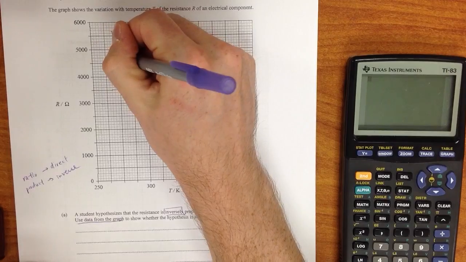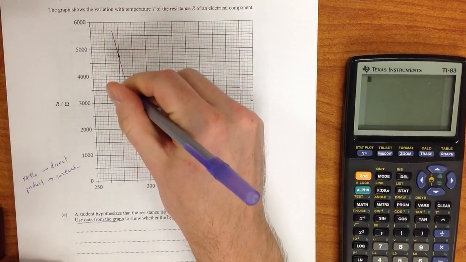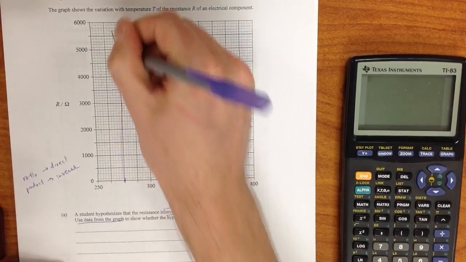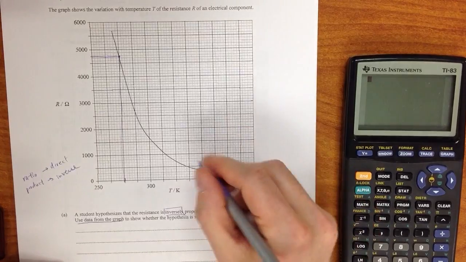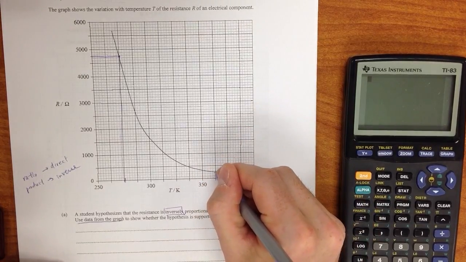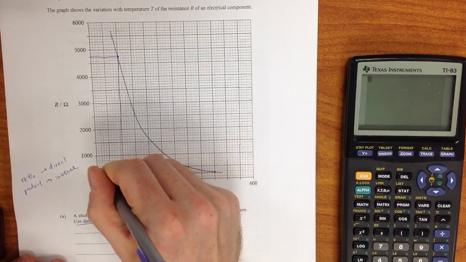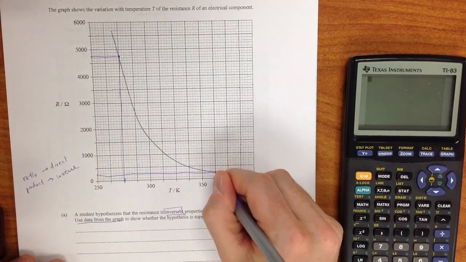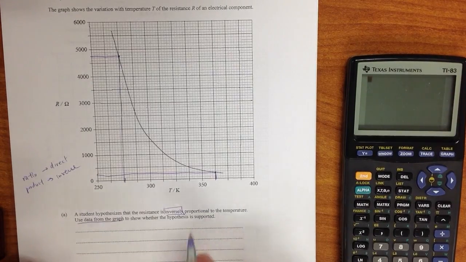Choose 2 points. I'll take this one here, and that's easy. It's on the grid line, right? And it's right between these two. And then I'll choose another point. Let's see, I'll take this one. It's right between those 2 grid lines. Oh gosh. And it goes down. And use those points, the data, to show whether or not this hypothesis is supported.